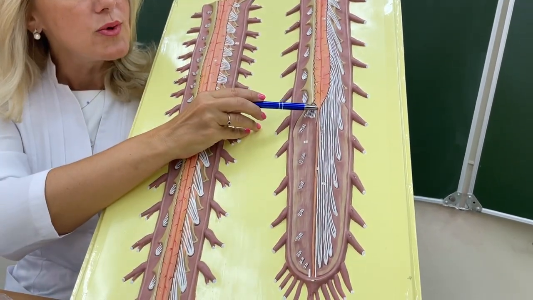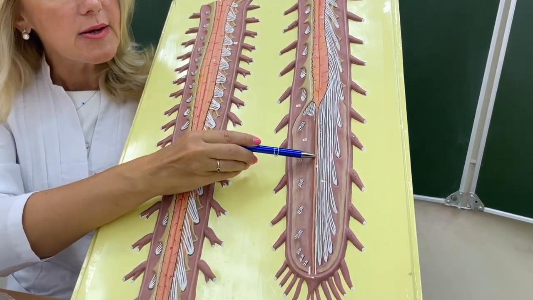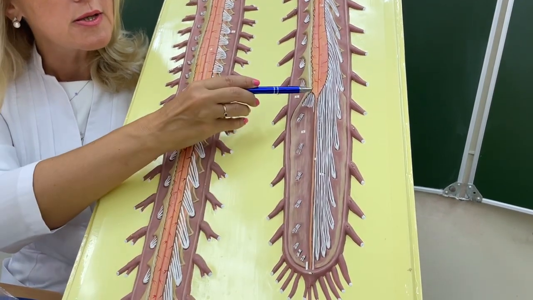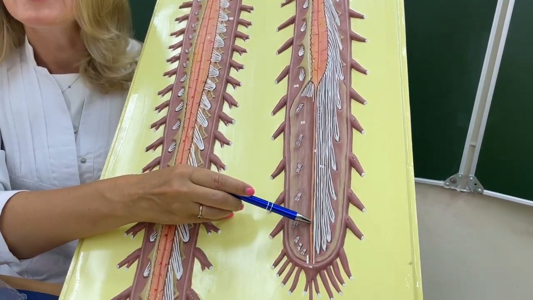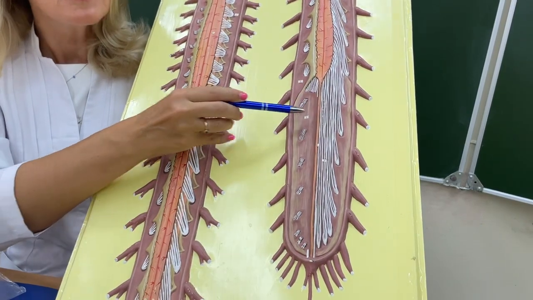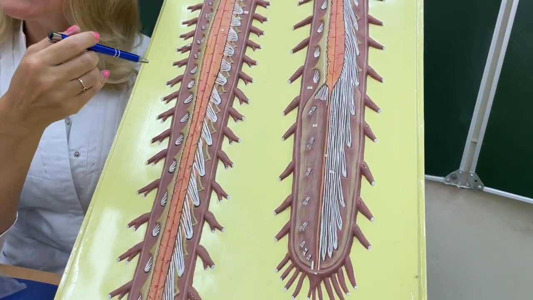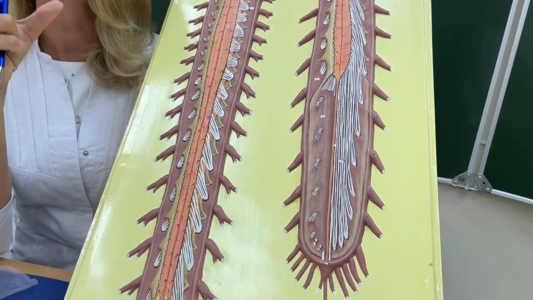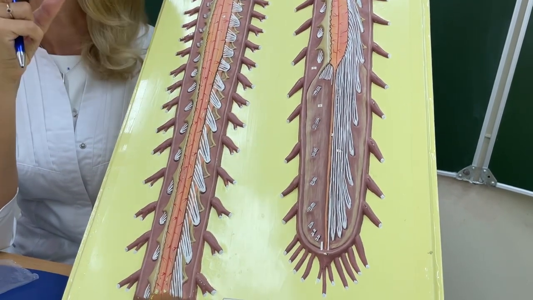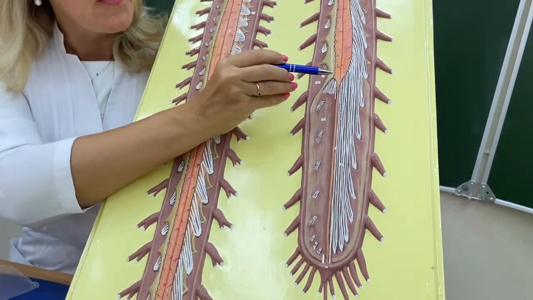From this cone, the terminal thread is located. It's called filum terminale. It's already not developed spinal cord. It's just the remains of the spinal cord. It's rudimentary development. So this one, rudiment.